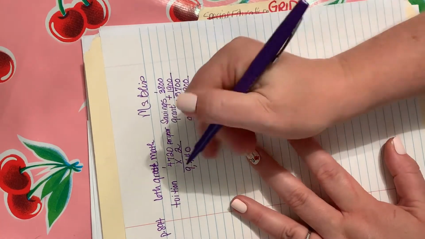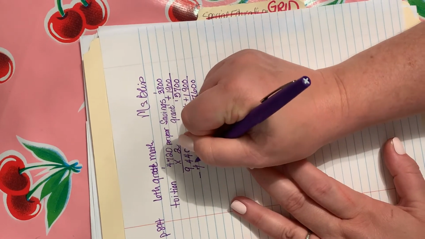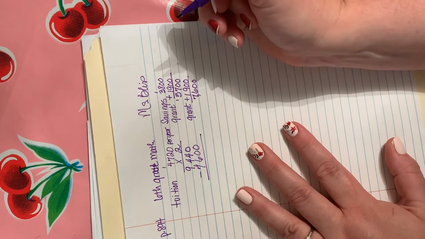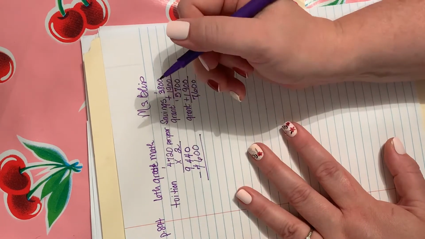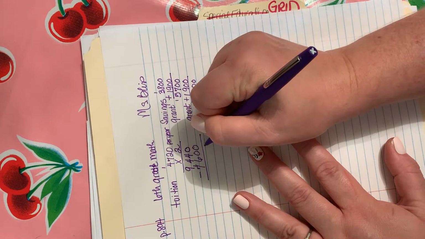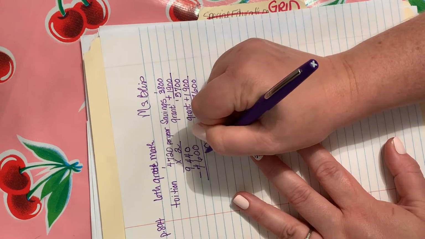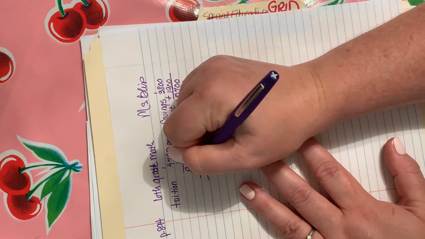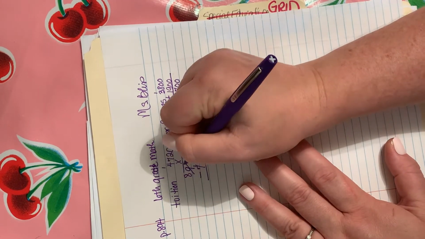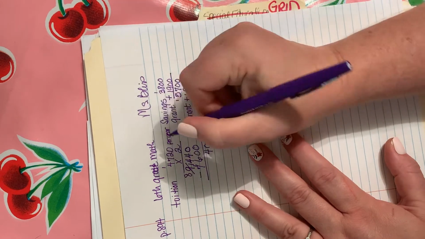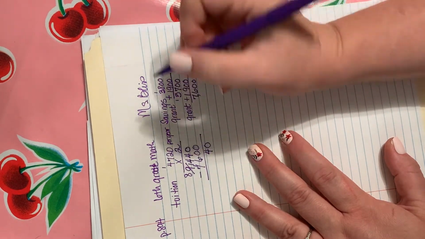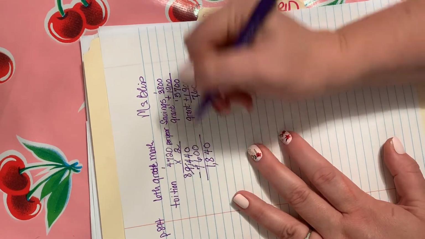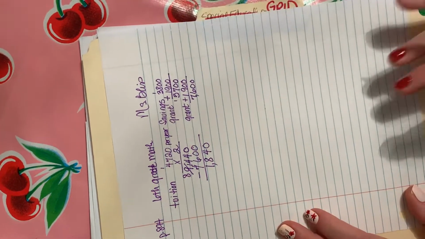She has $7,600, so we're going to subtract $7,600, and then we're going to know how much more she needs. 0 minus 0 is 0. 4 minus 0 is 4. 4 minus 6, I can't do it. I gotta borrow. The 9 becomes an 8. The 4 becomes a 14. 14 minus 6 is 8. And 8 minus 7 is 1. So she would need $1,840.